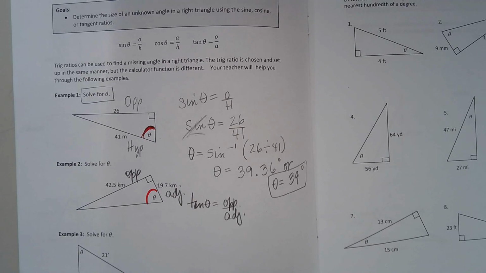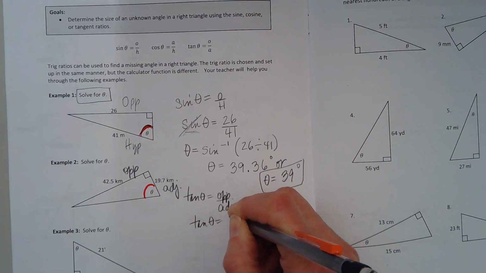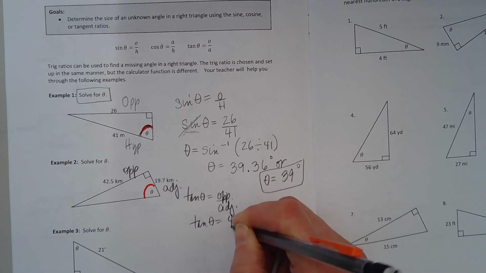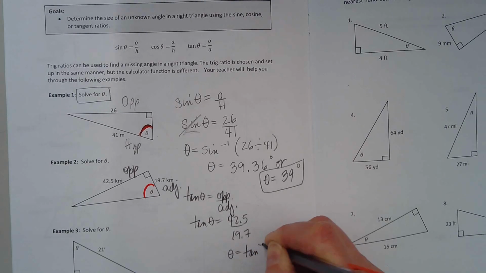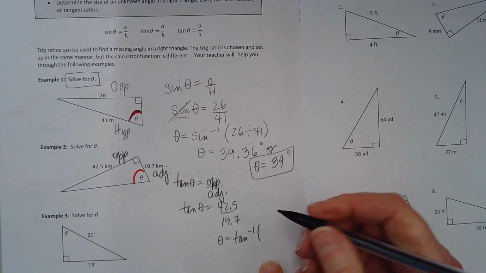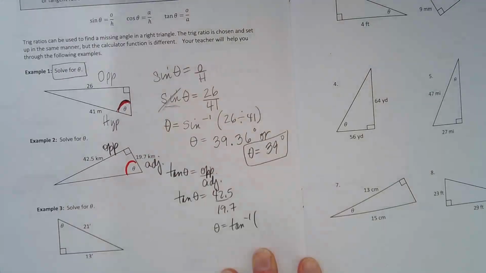Okay, anyone want to share their answer? 65.18. Yeah, that's what I got too. So tan of theta equals opposite over adjacent. Theta will be equal to, I shift tan, or cancel tan. Some people describe it as shift tan because you have to press that second button.